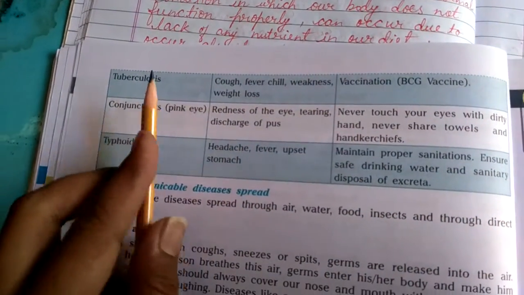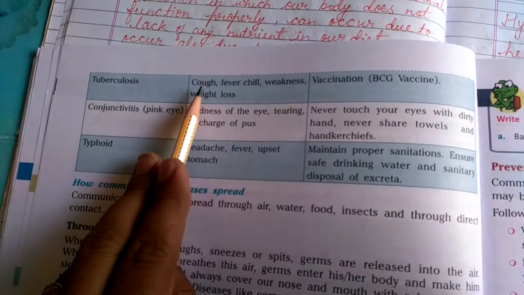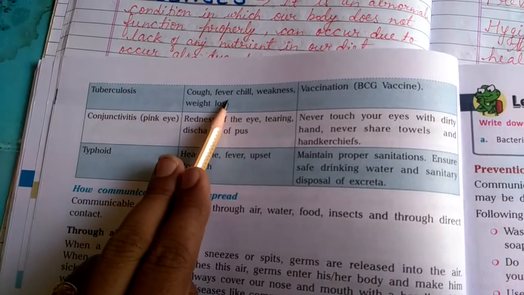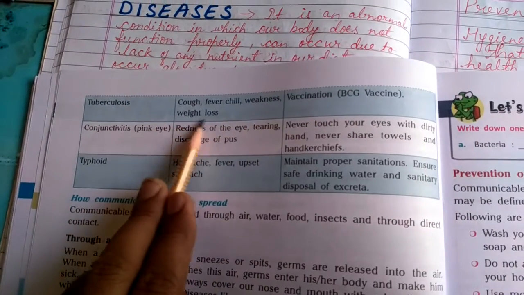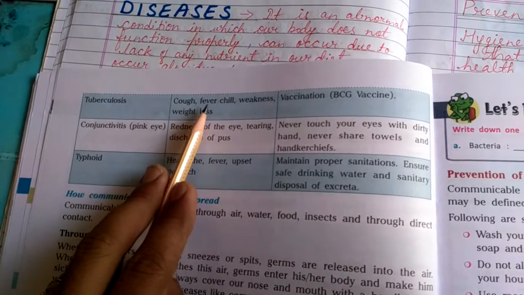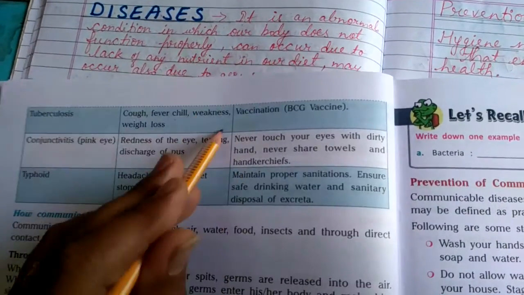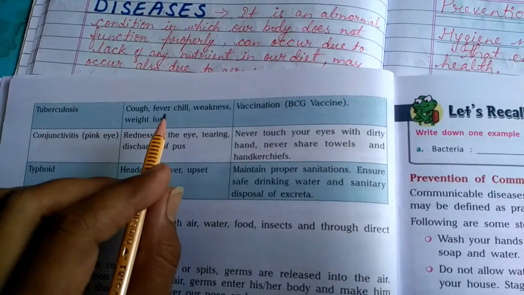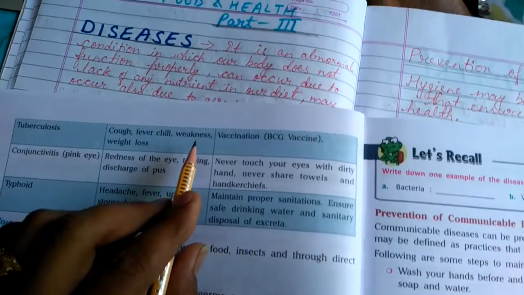Moving on to the next. That was of tuberculosis. What are the symptoms? Cough, fever, chill. Weakness, weight loss. There will be coughing, there will be fever chill. Fever chill means, yes, again with shivering, you will be suffering from fever. Okay, there will be weakness in your body.